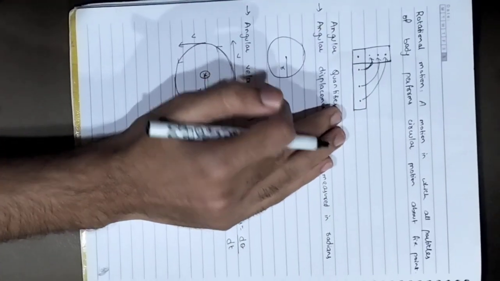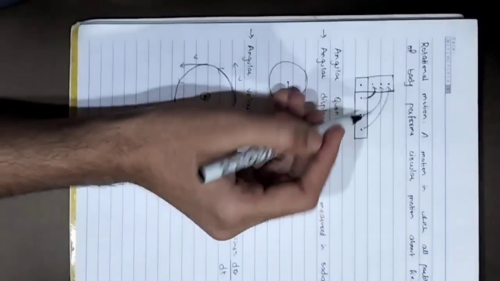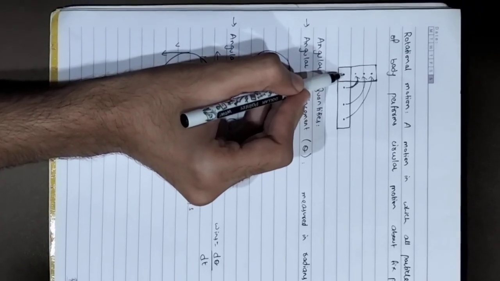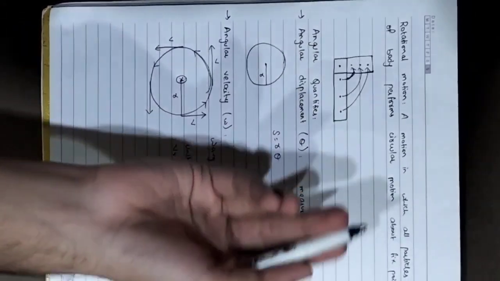Let's say here is a rod and we are moving this rod in the vertical direction, 90 degrees upwards. So, every point of this rod is traveling about this fixed point. So this motion of the particles is called rotational motion.